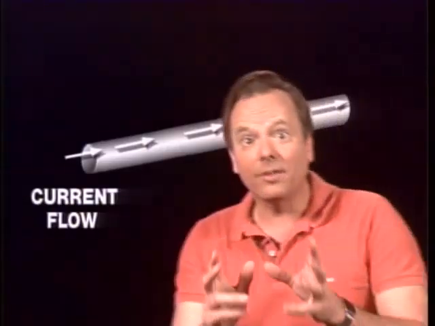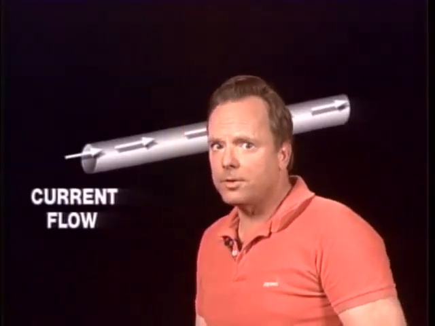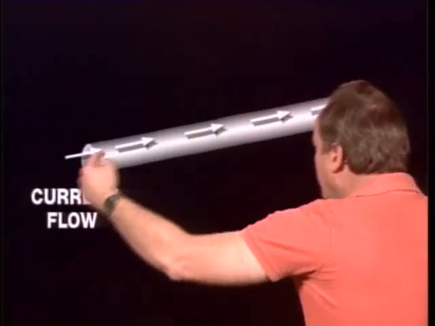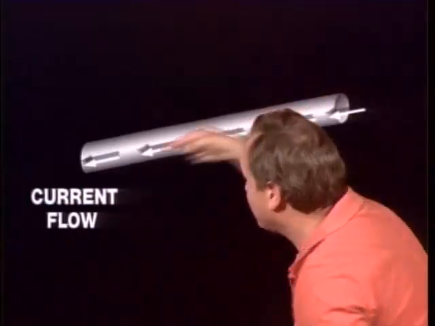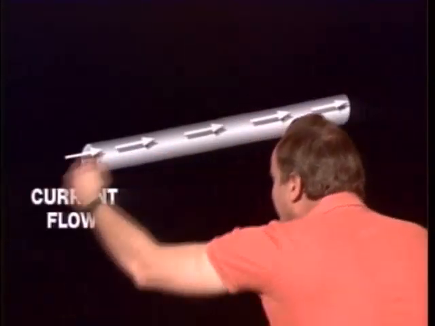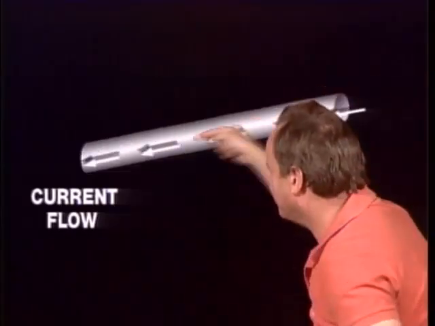Now, let's see if you and I can figure out AC current or alternating current. Now, alternating current is different than direct current. Direct current goes only in one direction. Well, alternating current goes in one direction, then it reverses itself, goes the other direction. Then it reverses itself, goes the other direction. Then it reverses itself and goes the other direction. I think you get the idea.